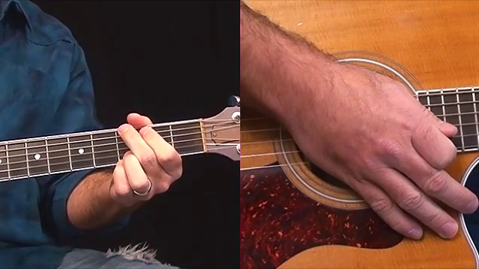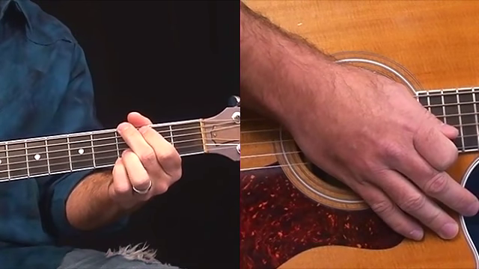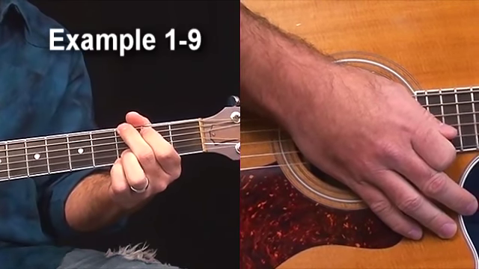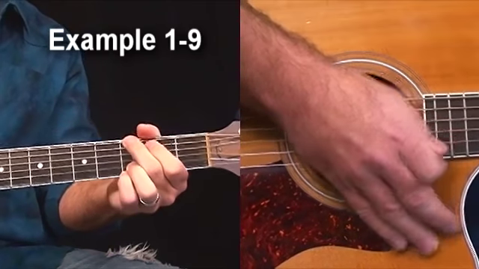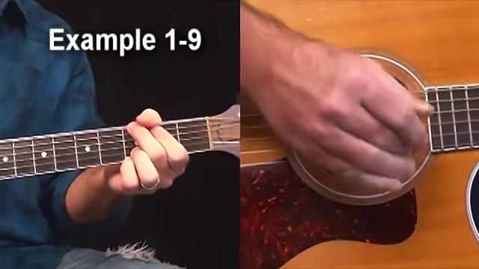And then in the next example, we're doing the same thing again. This time we've replaced that first quarter note with an eighth note pair. So now we don't have any quarters, just eighth notes and half notes.